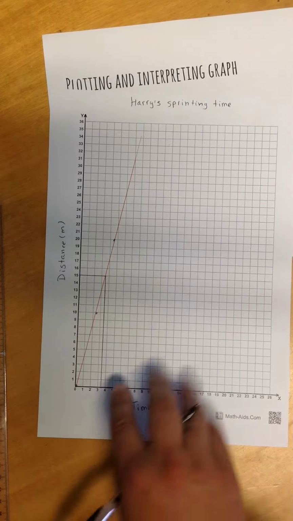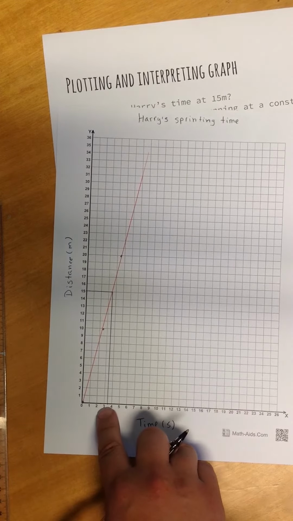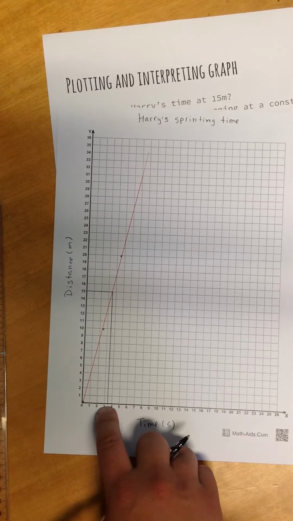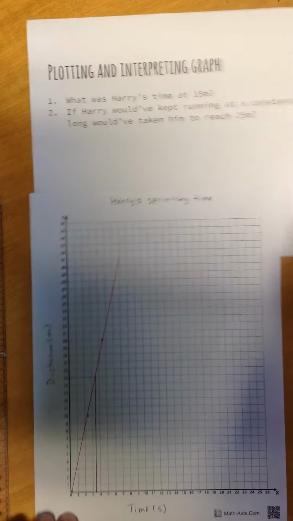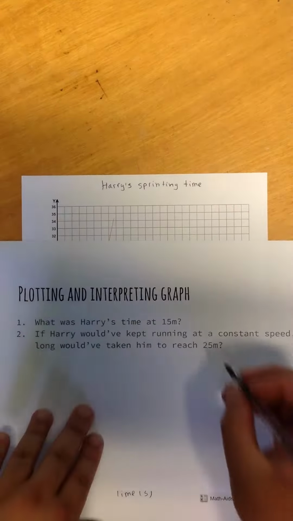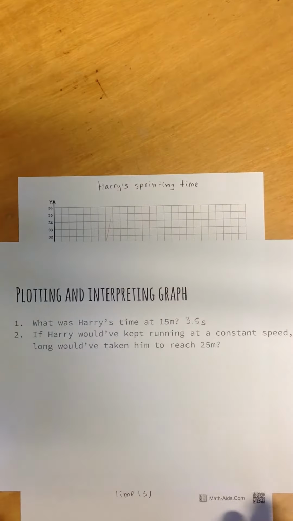So it seems that at 3.5 seconds, he had traveled 15 meters. So 3.5 seconds.